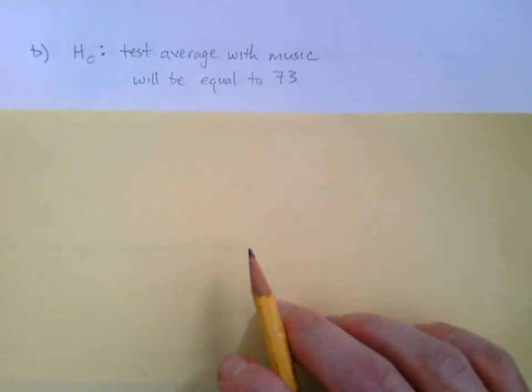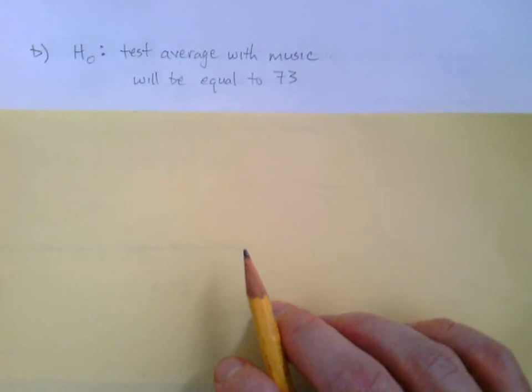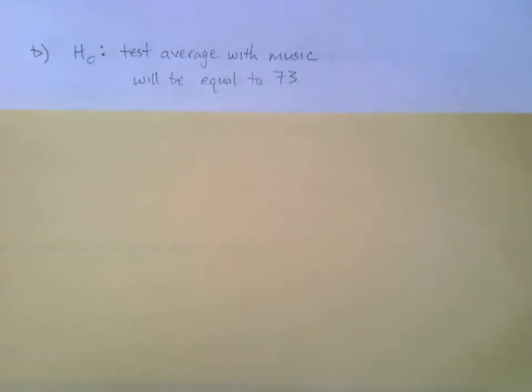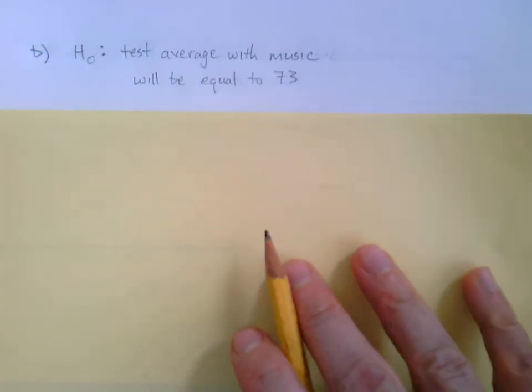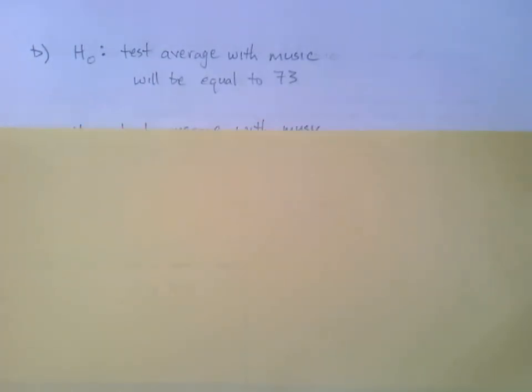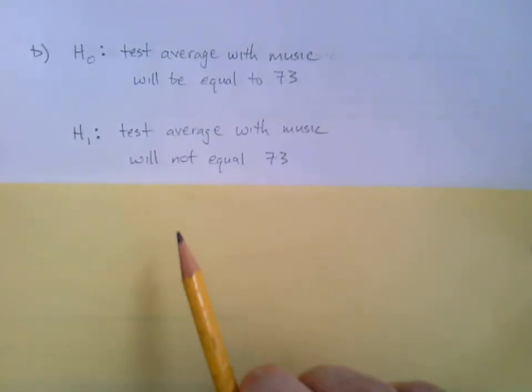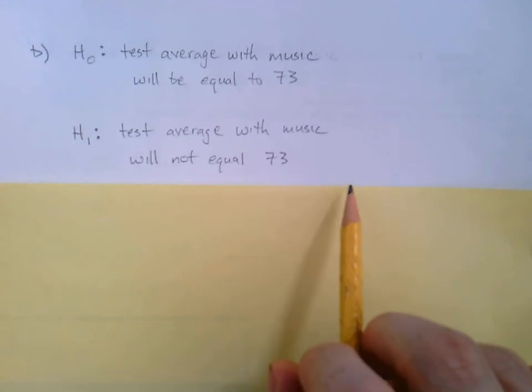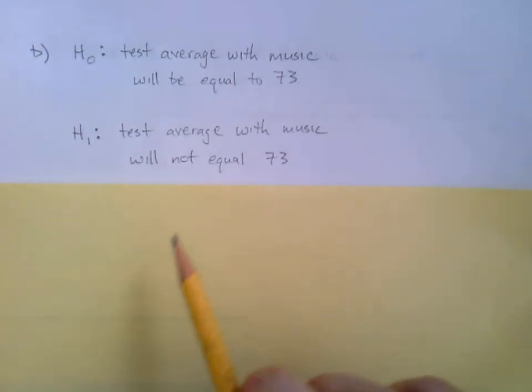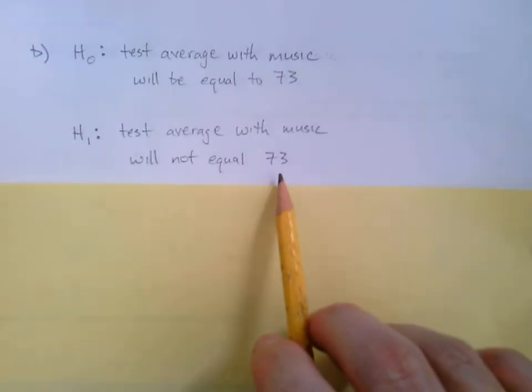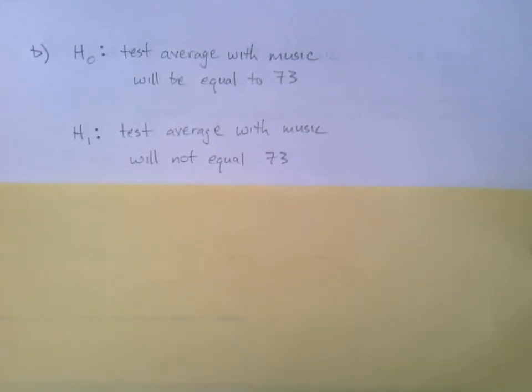Okay. What's the alternative here? And you notice the language. The psychologist is not sure whether the grades will be higher or lower. So she, or he, is not speculating the grades go up or go down. They're just saying, we have no idea. So all we can say is simply that the test average with music will not equal 73. We don't know if it goes up or maybe it goes down. Simply that it won't be 73. And we know that again because right there in the statement, they're not sure whether it will be higher or lower.